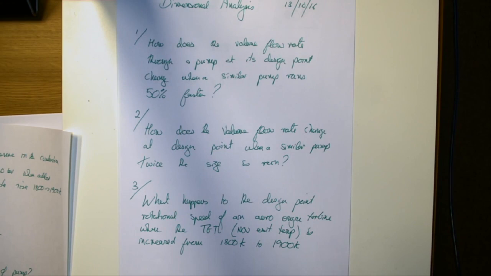So this question is, again, comparing two different machines. One which is designed at 1800 Kelvin TGT, the other which is designed at 1900 Kelvin TGT. They're both the same diameter. They both have the same mass flow going through them, but the temperature's different. So how will the design change?